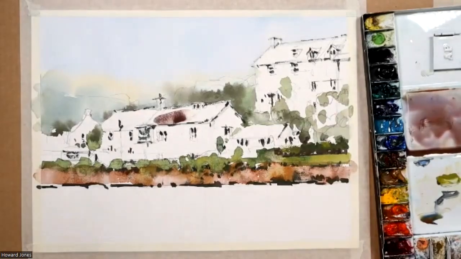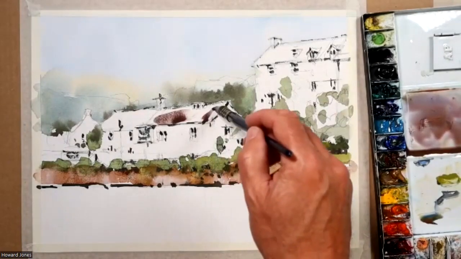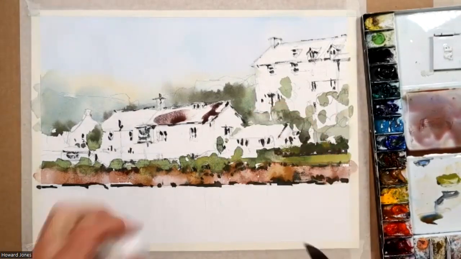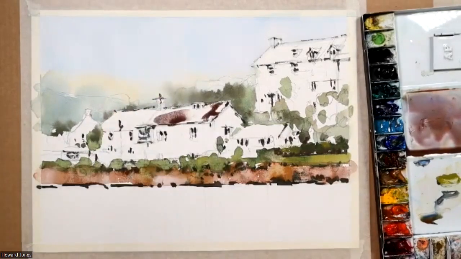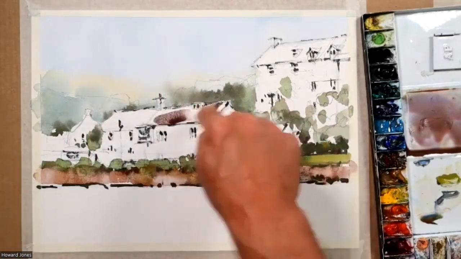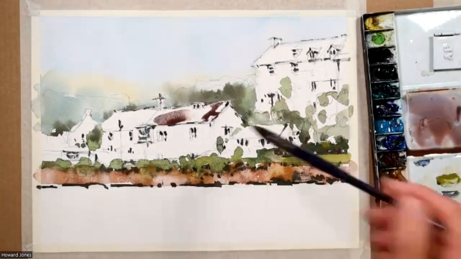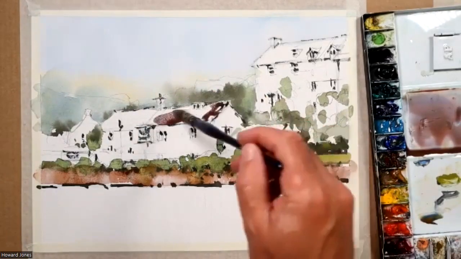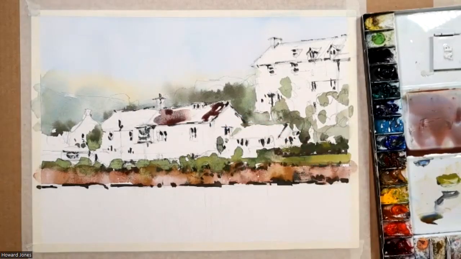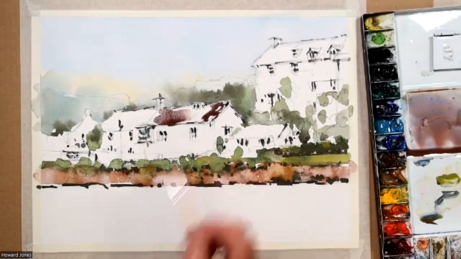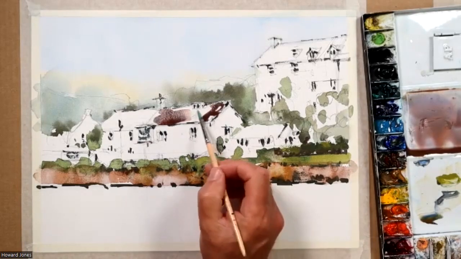Something like that. Now, I don't want to completely cover that roof, because you only have to look at the photo. It isn't a flat color. There's light around here, darkness over there. So what I do is deliver the color that I just mixed to roughly where I think it appears on the roof. But with this other brush, it doesn't really matter which brush, you can manipulate and distribute the color.